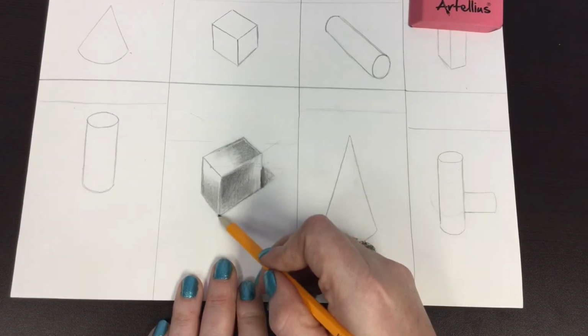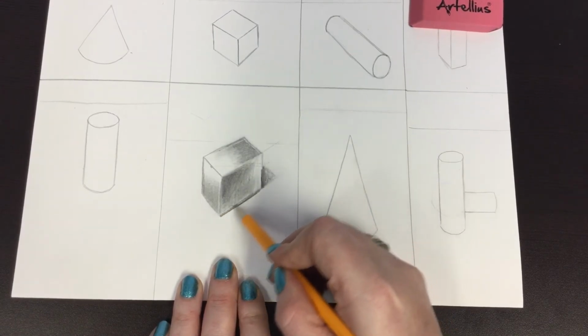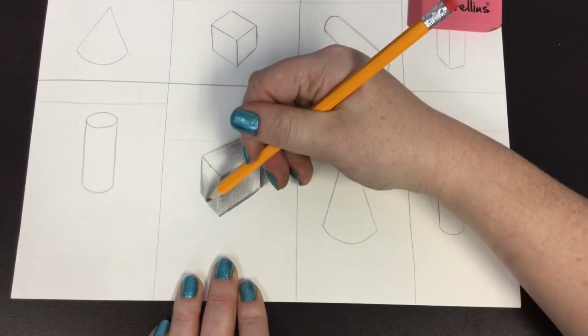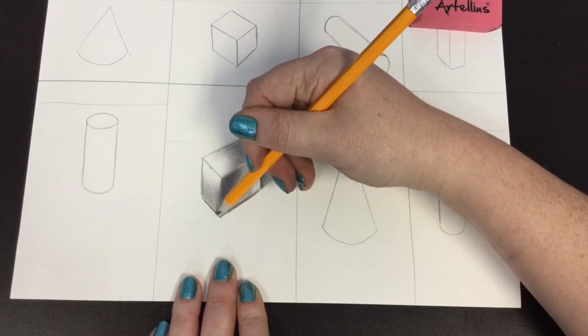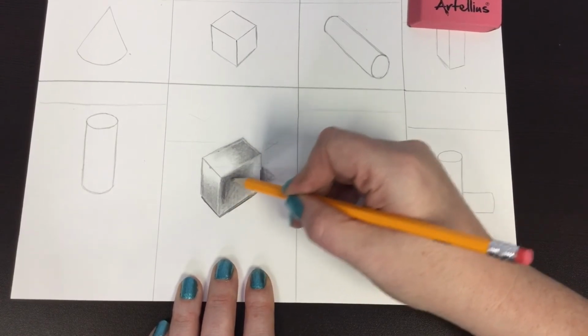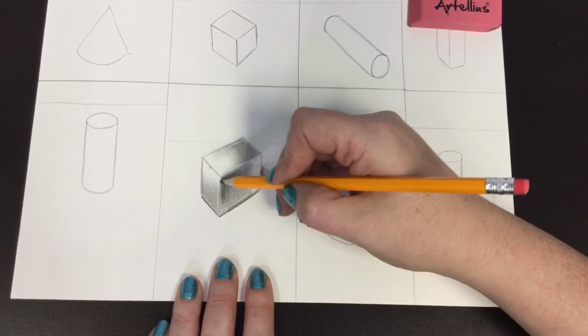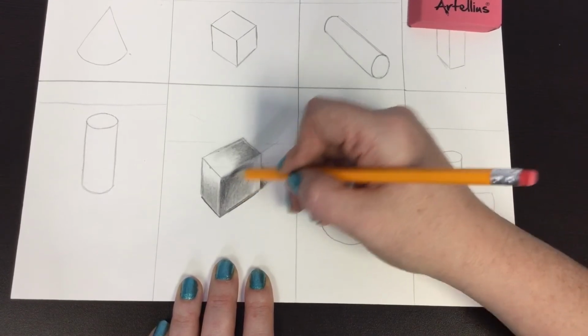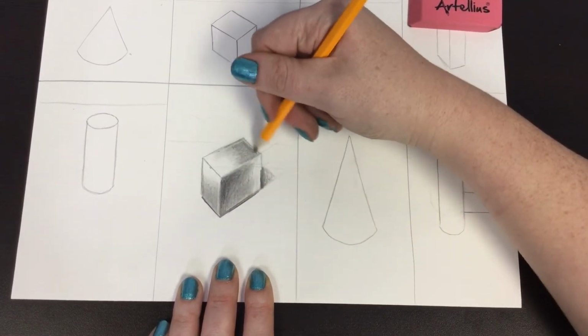And then there's always a little bit of darkness underneath your object, depending on if it's turned a little tiny bit. So you want to crispen that up just a little bit like that. Maybe darken the darkest part of this a little bit more here on the edge. Like that. Darken this little area here.